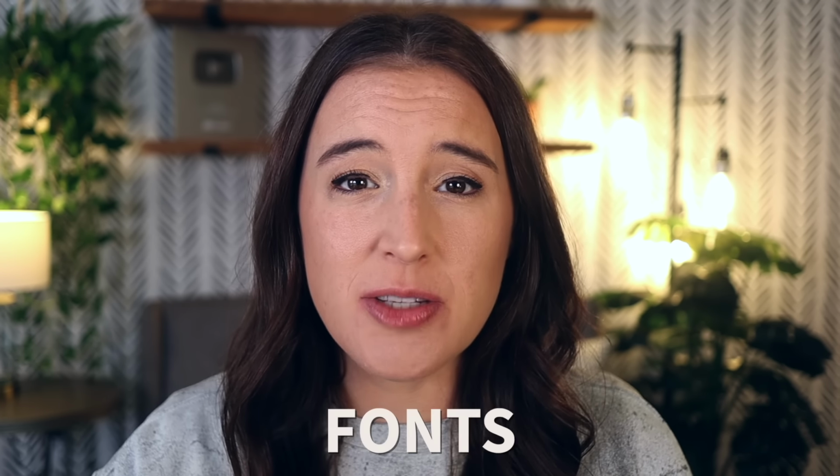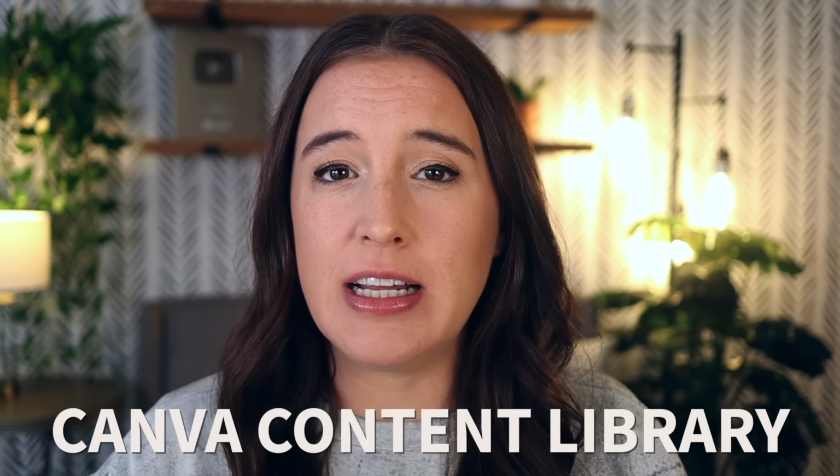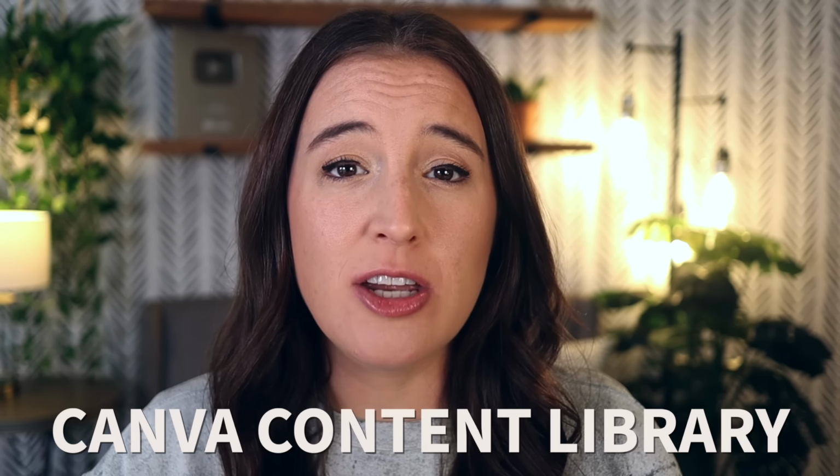So once you've created your project in the correct size, then the next step is to decide what elements, what fonts, what you actually want to include in your design. So you can source these types of graphic elements from a lot of different places. There are some that are already part of the Canva content library, so you can use those, just making sure that you look to see if it's a free or a pro element.